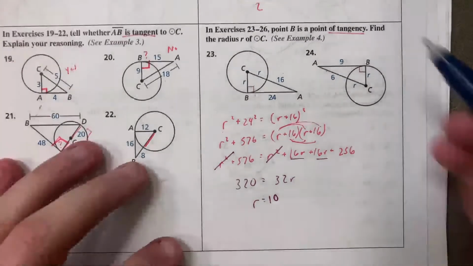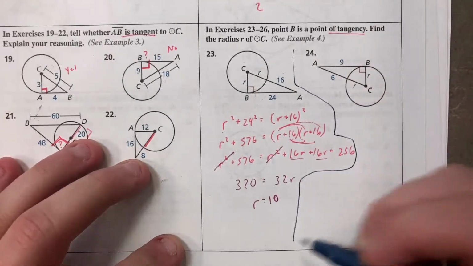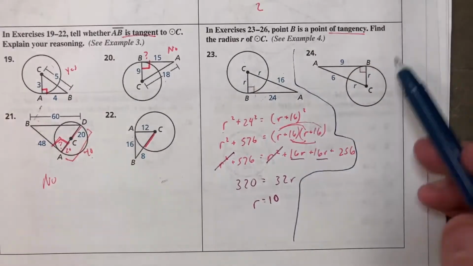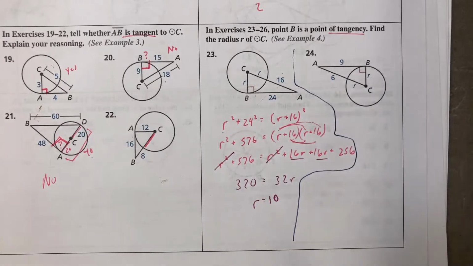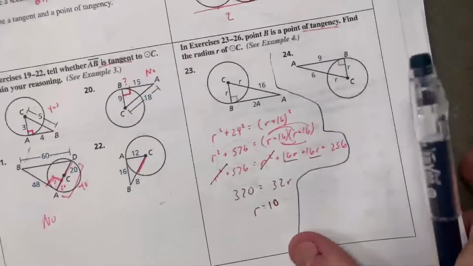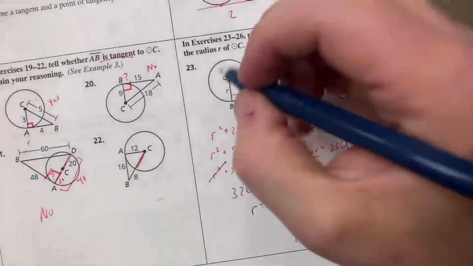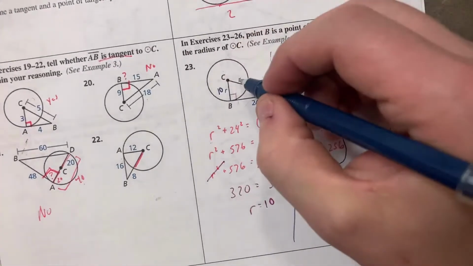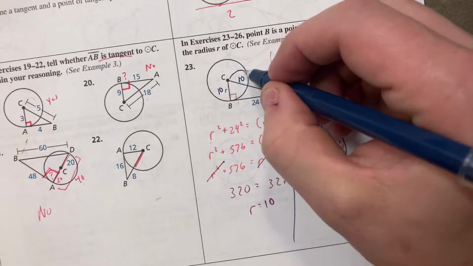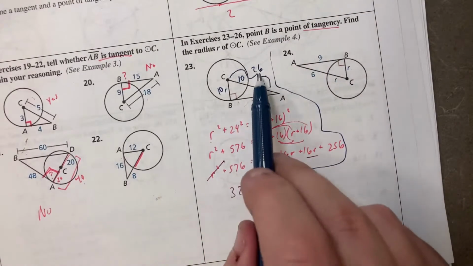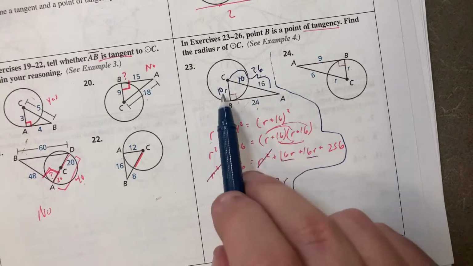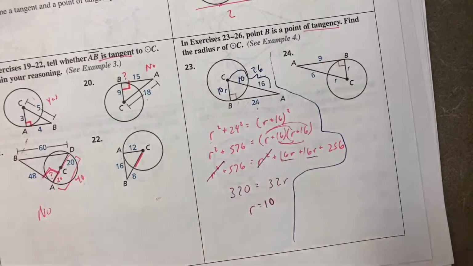All right, basically do the same thing for number 24. R squared plus 9 squared equals 6 plus r squared. R equals 10. If I plug in 10, it's going to make sense. This is 10, which makes this 26. This is a 5, 12, 13 triangle, if you remember that. It's 5 times 2, 12 times 2, 13 times 2, so that works out.